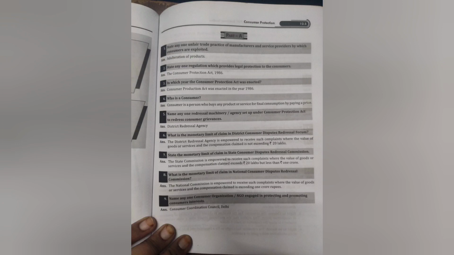State the monetary limit of claim of the State Consumer Dispute Redressal Commission. The claim should exceed 20 lakhs but not exceed 1 crore. What is the monetary limit of the National Consumer Dispute Redressal Commission? It receives complaints where the value of goods or services and the compensation claimed exceeds 1 crore rupees. Name any one consumer organization or NGO: Consumer Coordination Council.